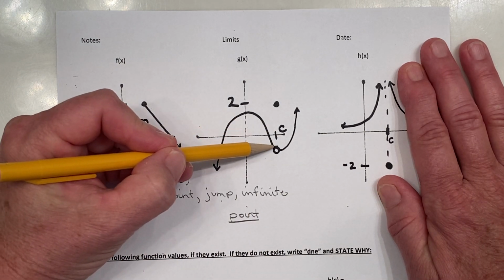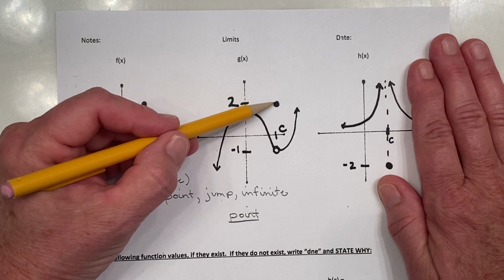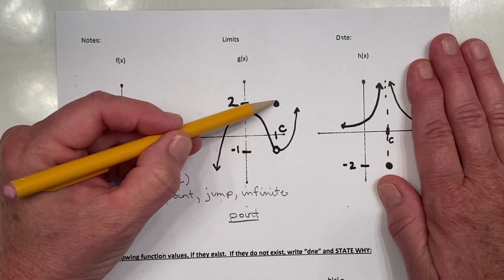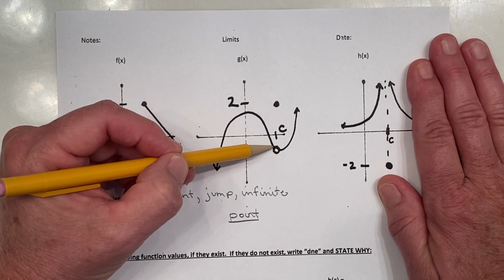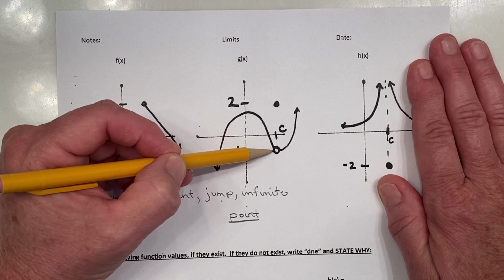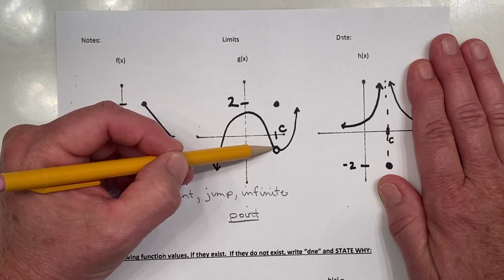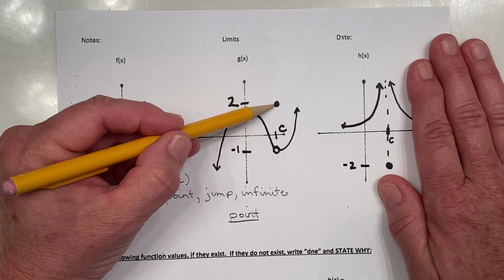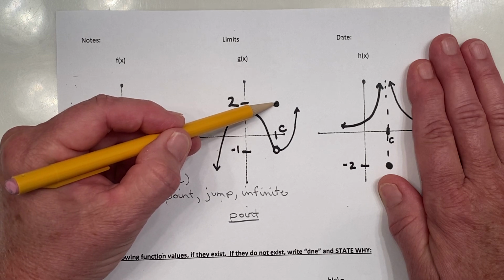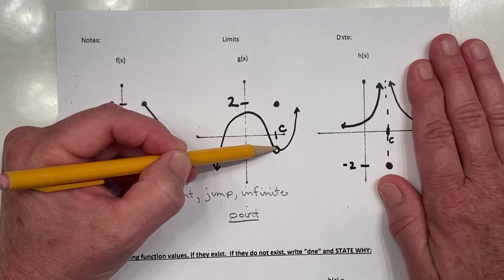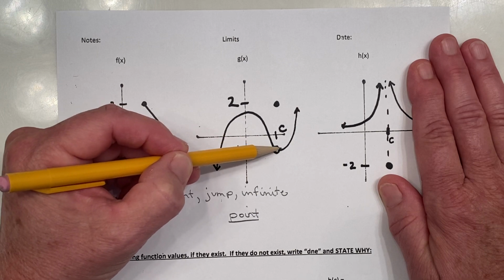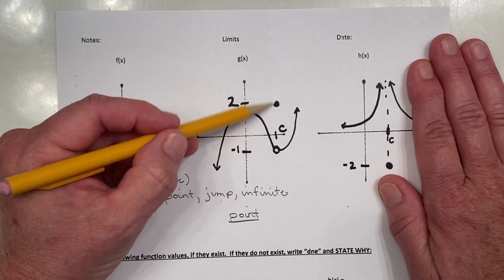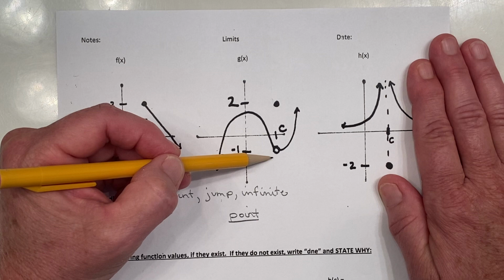Some students sometimes think that because I do have a defined point here, this is a jump discontinuity, but it is not. This is still a removable discontinuity or a hole, or what I'm going to call a point discontinuity, because if I were to translate this point down and fill in this open circle, then the graph would be made continuous. So this is a point discontinuity, not a jump discontinuity.